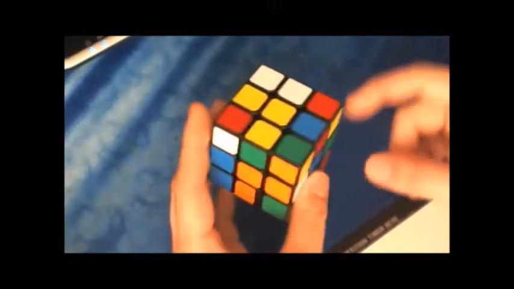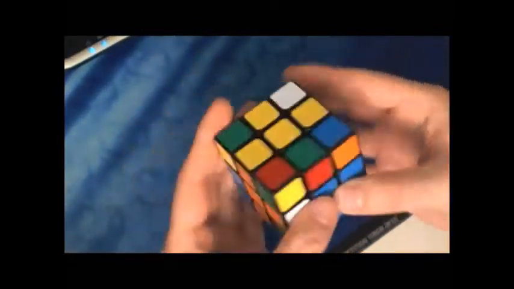And I noticed that this piece is here in relation to this, so I'm going to do an F prime so I can adjust these to their respective cross pieces and then correct the EO line. And I noticed these two pieces, I'm going to solve them. And over here, I'm going to solve these two.